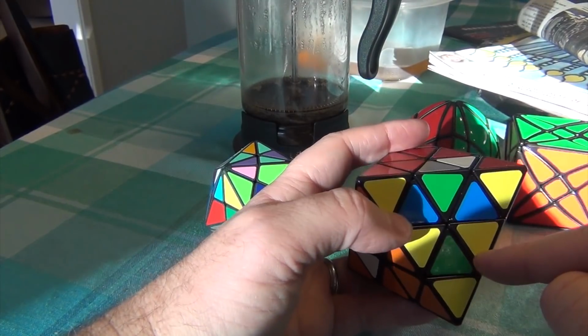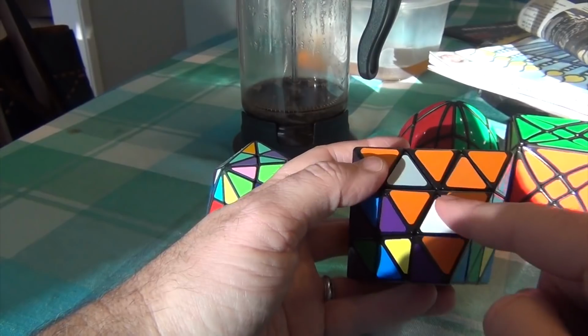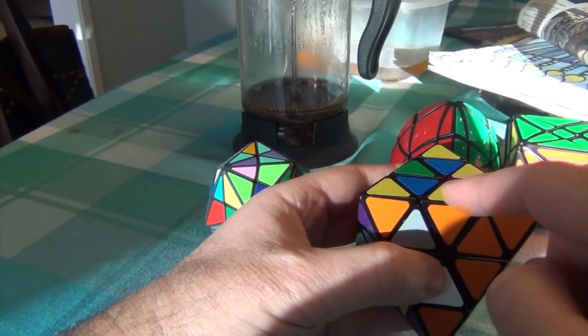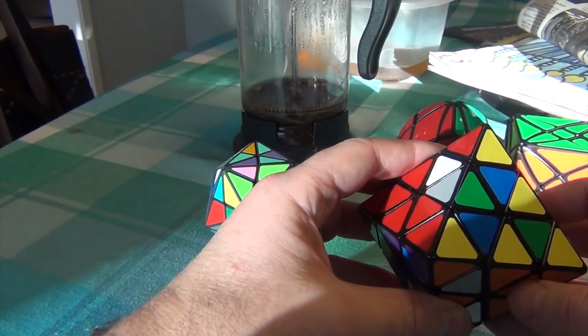If I want to do another red one here, I can hold it in this position. This is where it needs to be. These are actually all where it needs to be. I need to move this to here, so I don't want this to participate in the movement there, but I can't really get it out.